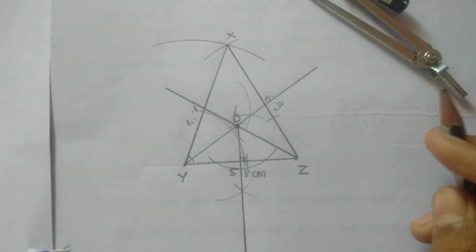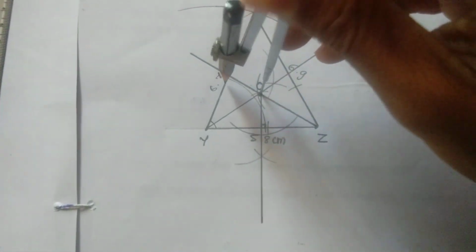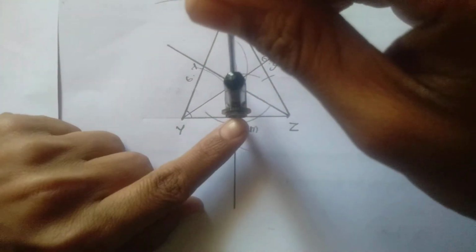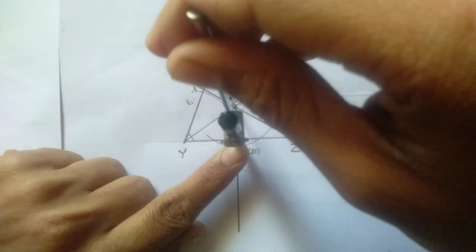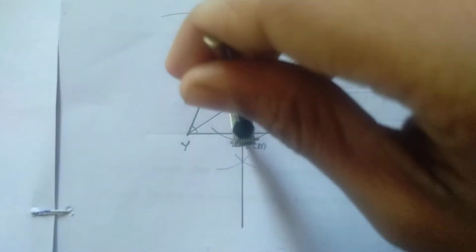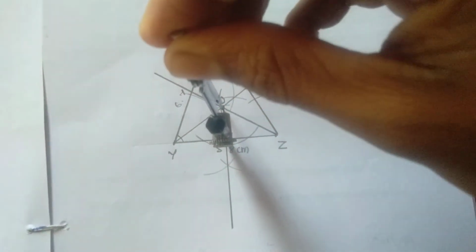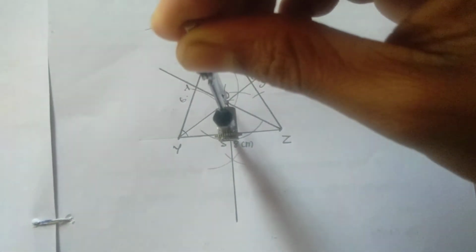And now put the compass on this center O, take the perpendicular we have got, and just draw a circle. Okay, with the help of the compass, draw the circle.